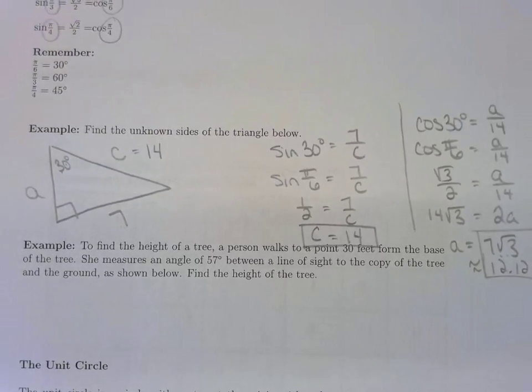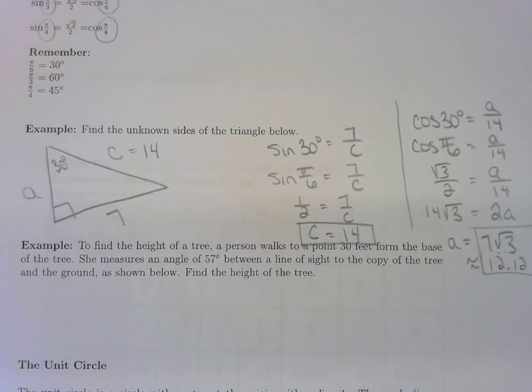Okay, next example says to find the height of a tree. A person walks to a point 30 feet from the base of the tree. She measures an angle of 57 degrees between a line of sight to the top of the tree and the ground. As shown below, find the height of the tree. Okay, so I'm going to draw this out for you.